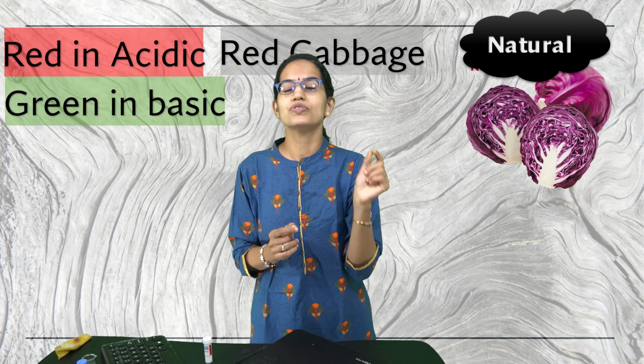The first synthetic indicator we would talk about is phenolphthalein. I have the phenolphthalein sample here. So this is how phenolphthalein powder actually looks. Now this phenolphthalein I have dissolved in water. Now this is a phenolphthalein solution.